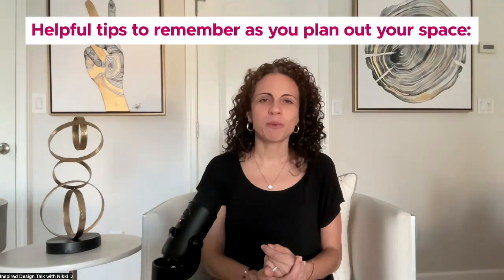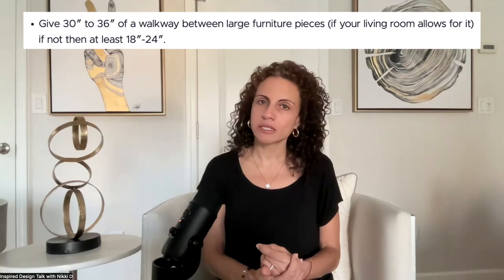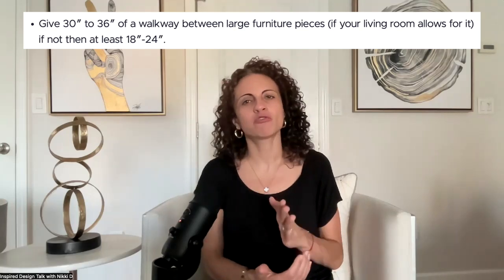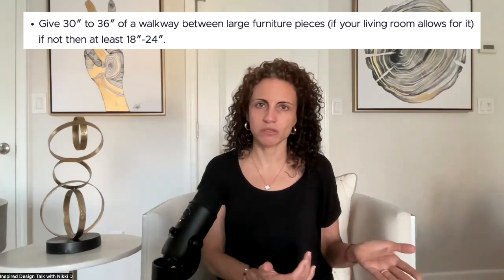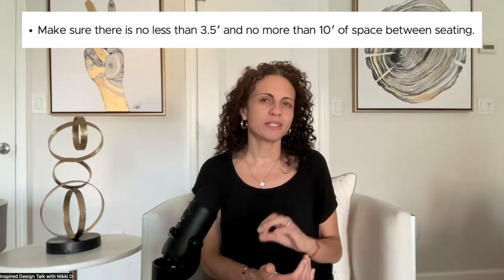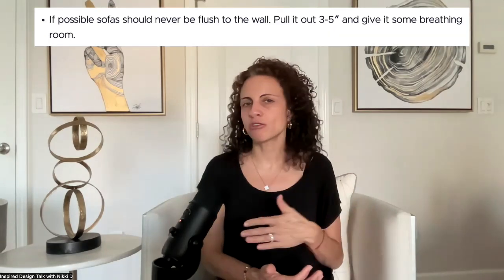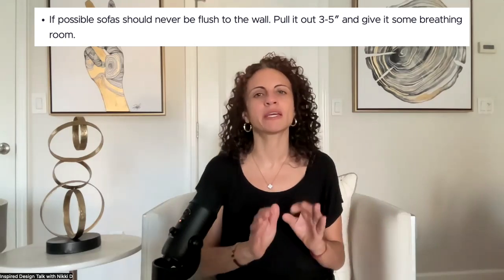Helpful tips to remember as you plan out your space. Give 30 inches to 36 inches of walkway between large furniture pieces, if your living room allows for it. If not, then at least 18 to 24 inches. Make sure there's no less than 3.5 feet and no more than 10 feet of space between seating. If possible, sofas should never be flush against the wall. Pull it out 3 to 5 inches and give it some breathing room.